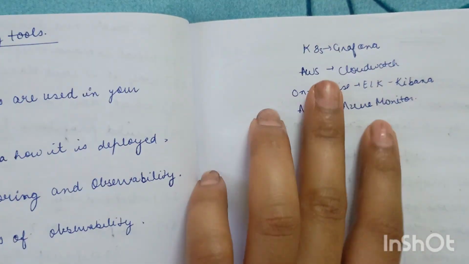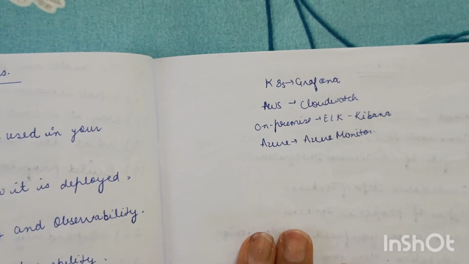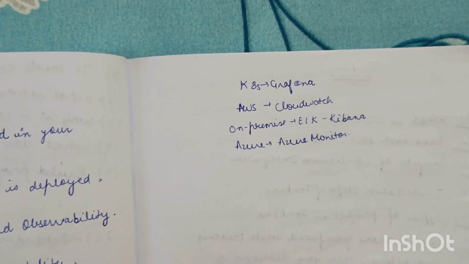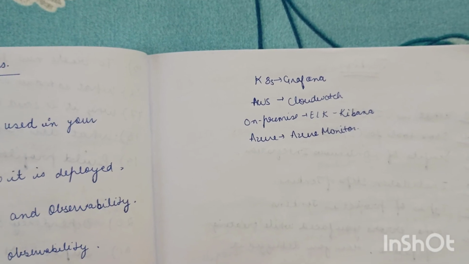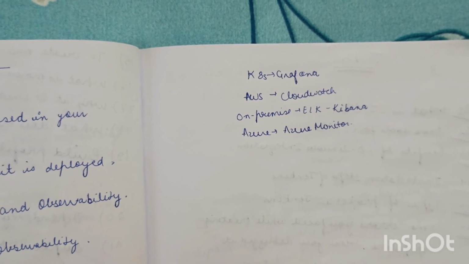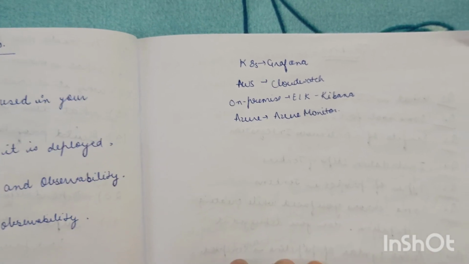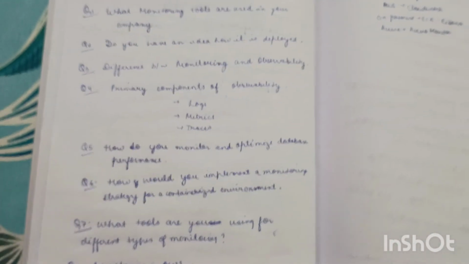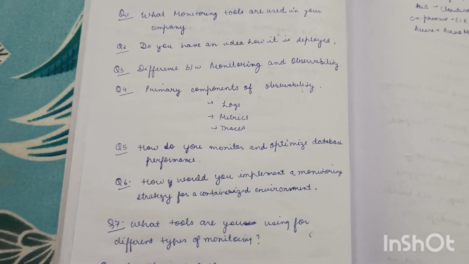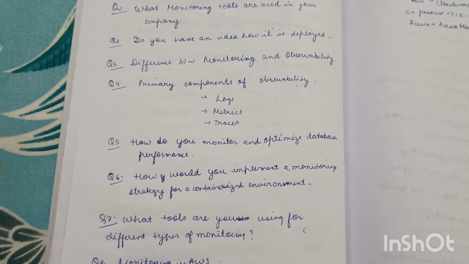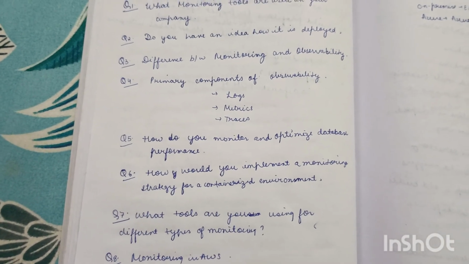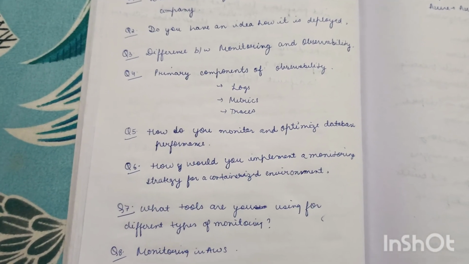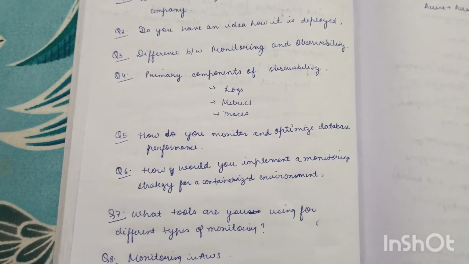What I want to tell you is that in Kubernetes we use Grafana, for AWS we use CloudWatch, on-prem we use ELK and Kibana, and in Azure we use Azure Monitor and Azure Data Insight. You can check all this and form your answers accordingly, based on what you have worked on or studied, and frame your answer in that way.